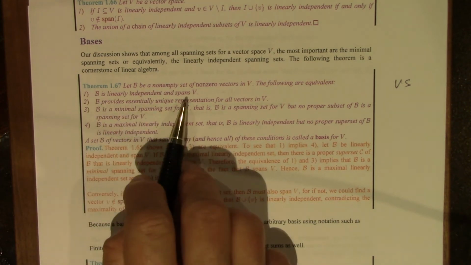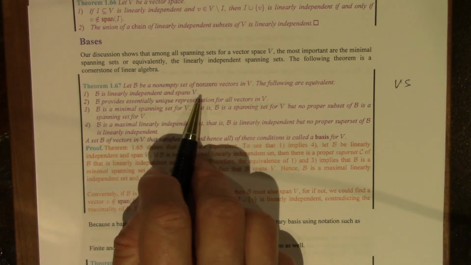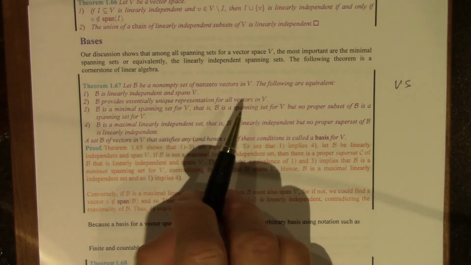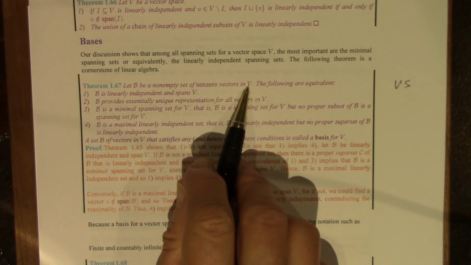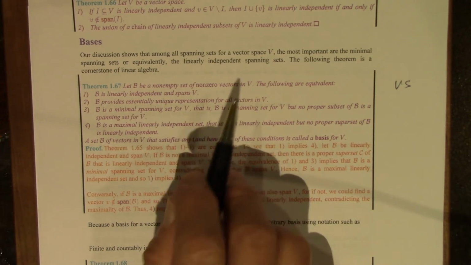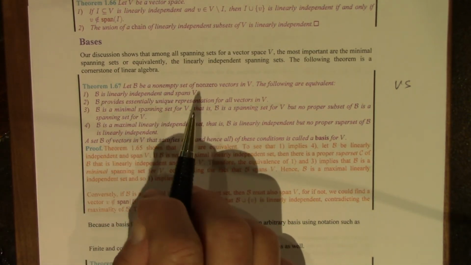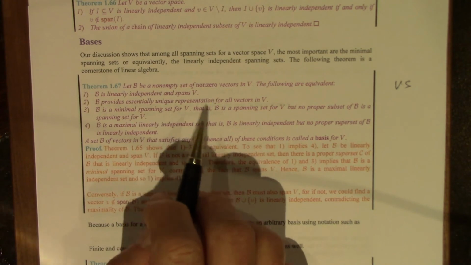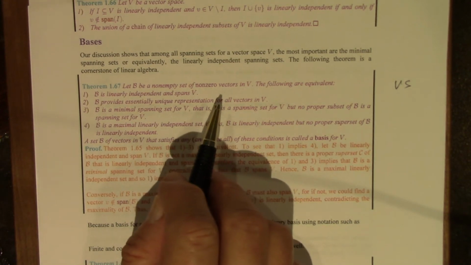B is linearly independent and spans V. Keep in mind that V is just a vector space, therefore it could be a subspace of another vector space that we're studying. So this applies to subspaces as well as to vector spaces in general.